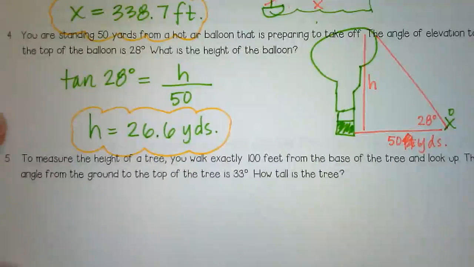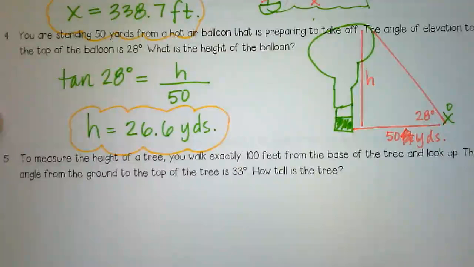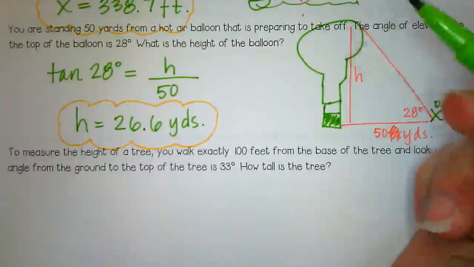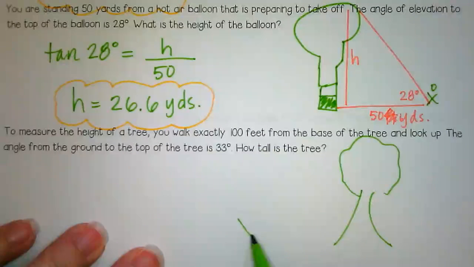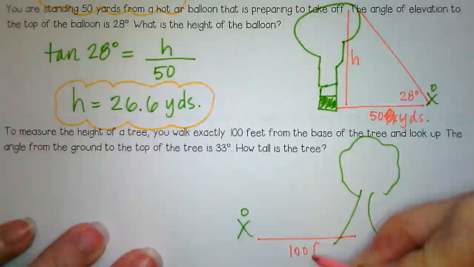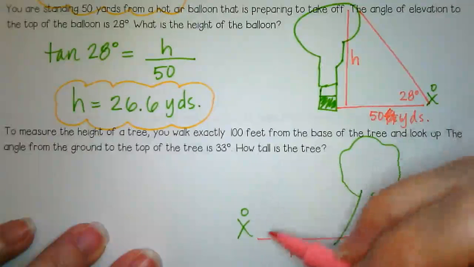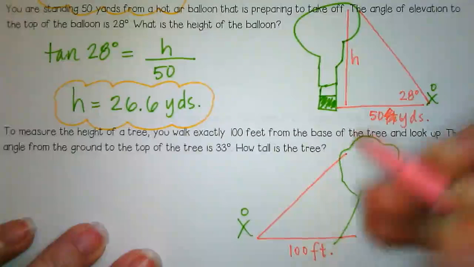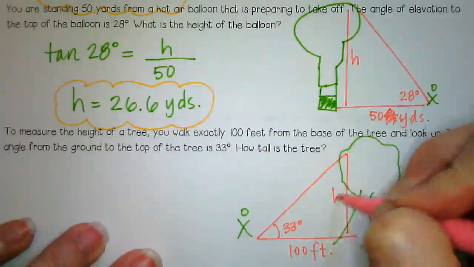Okay, to measure the height of a tree, you walk exactly 100 feet from the base of the tree and look up. The angle from the ground to the top of the tree is 33 degrees, so how tall is the tree? This is a pretty common way to measure a tree. So you have your tree, and you are standing out here. You walked exactly 100 feet from the tree, and you're looking up, and the angle from the ground to the top of the tree, this angle right here, is 33 degrees.